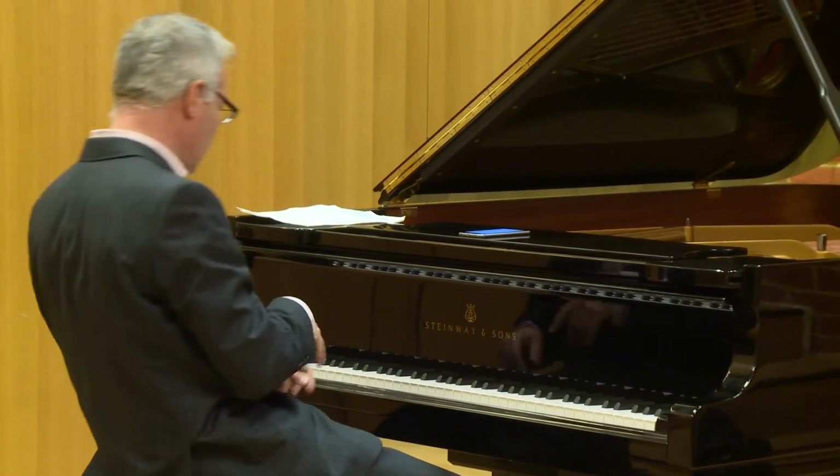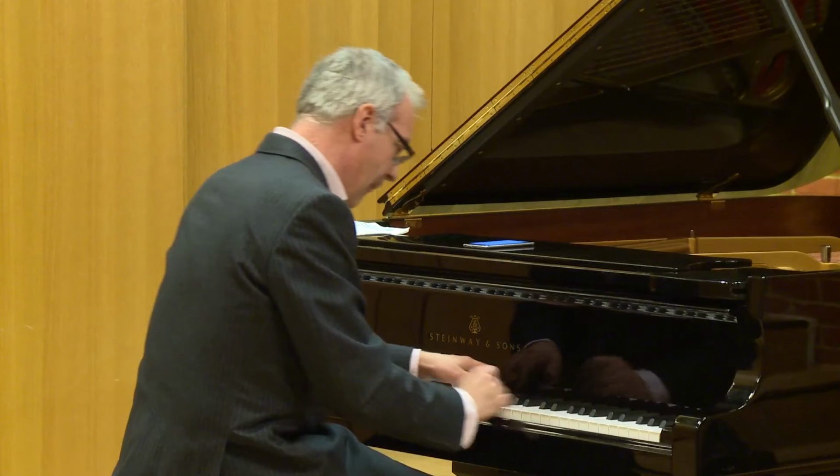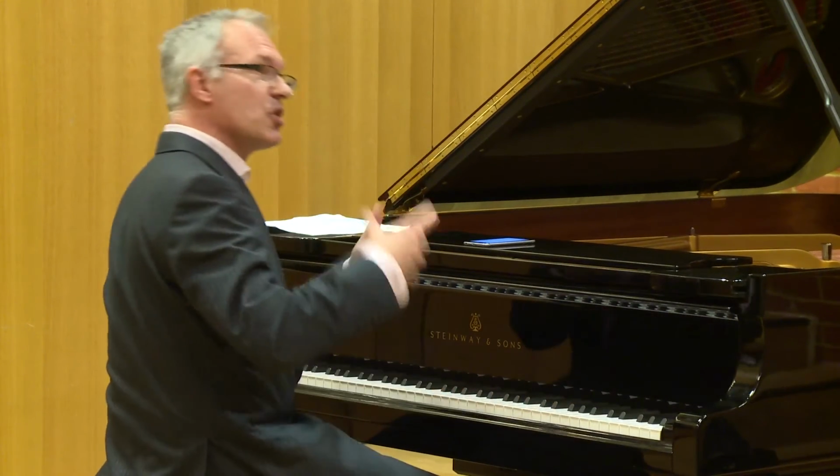Right, what key should we do? C, stick to C. Okay. It's a suspended chord.